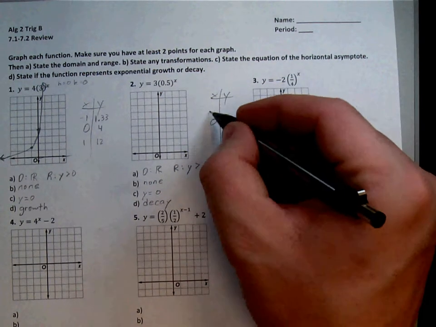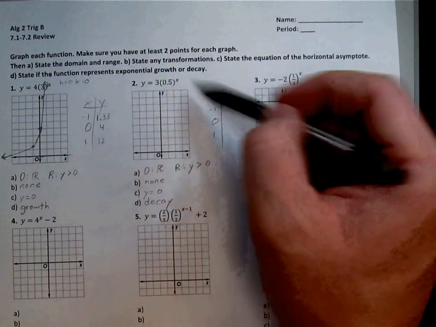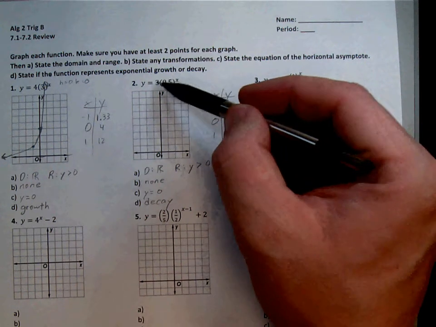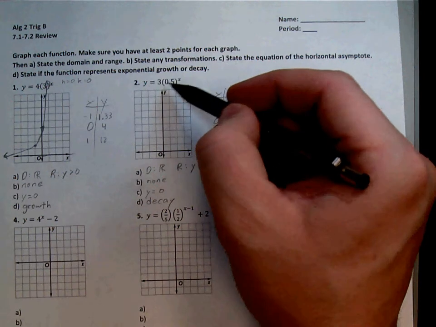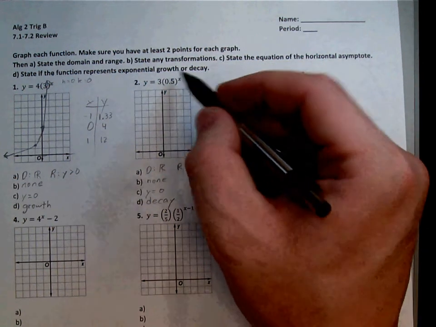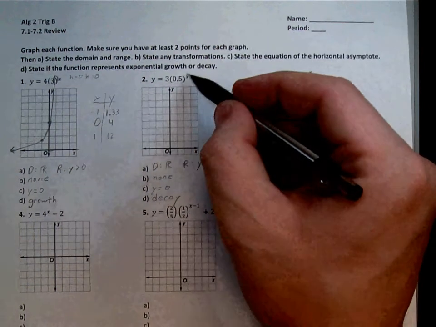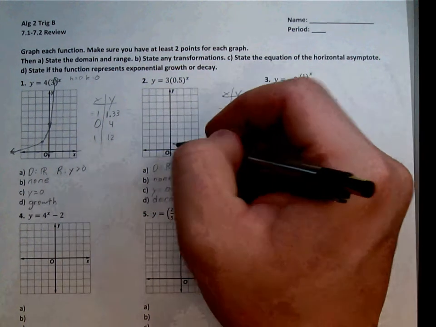My h was 0, so I'm going to surround 0. 1/2, that's really 1/2 to the -1. Oh, well, that's 2, because the reciprocal of 1/2 is 2. So 3 times 2 is 6. Plug in 0. 1/2 to the 0 is 1, times 3 is 3. Plug in 1. 1/2 to the 1 is 1/2, times 3 is 1.5.